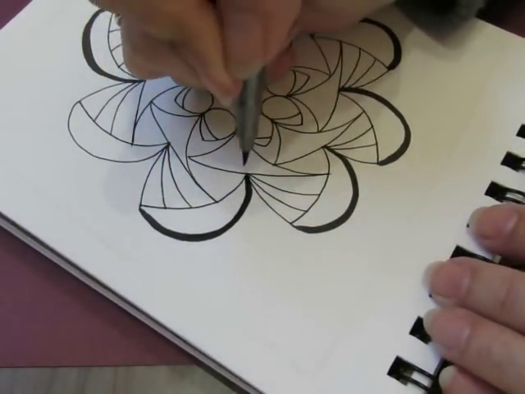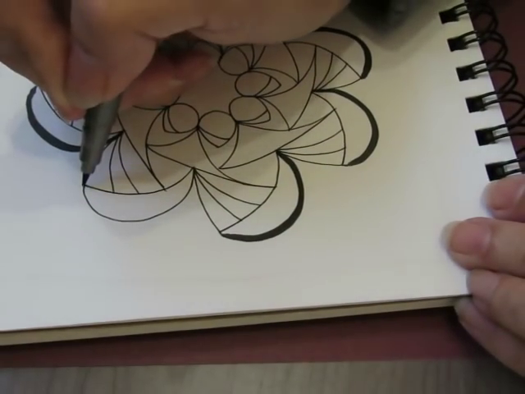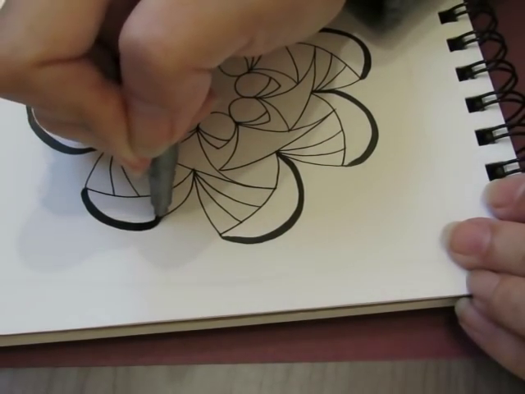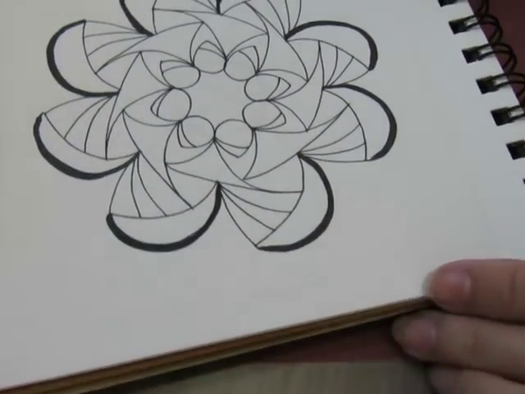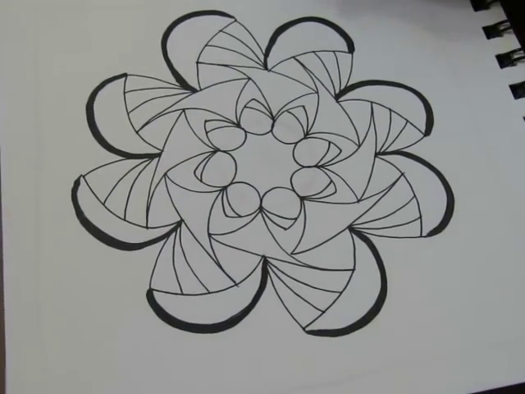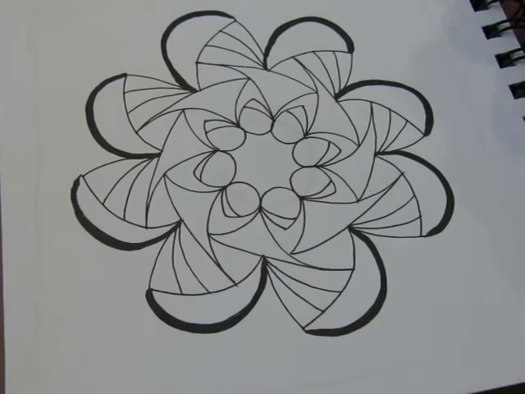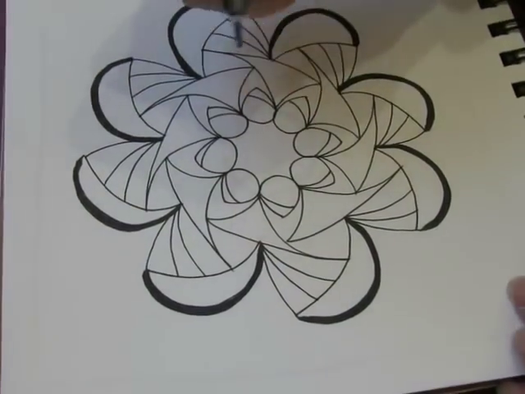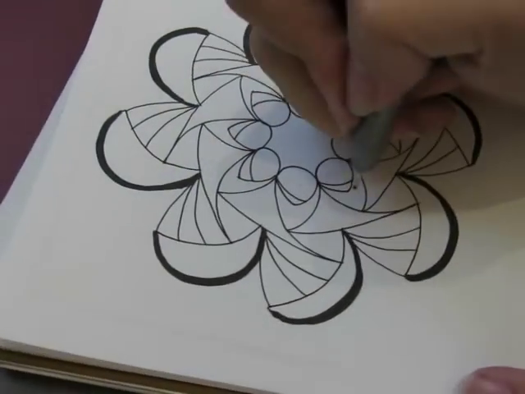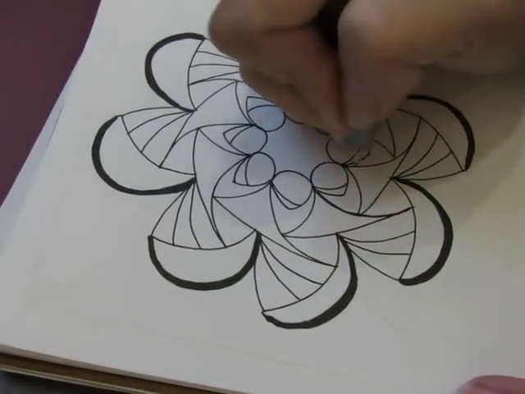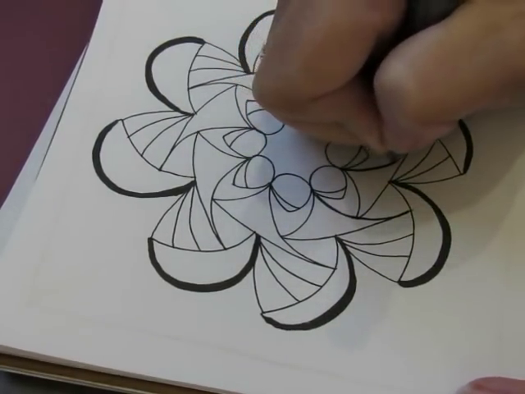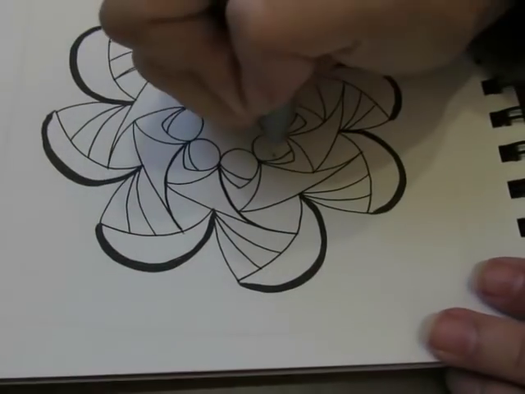If I don't like it, you know what, I can always come back and just fill it in with black. If I decide I don't like it, I want some more darker, but I'm not going to go crazy with that brush pen this time. I'm going to do this line right here. A little bit thicker of a pen.